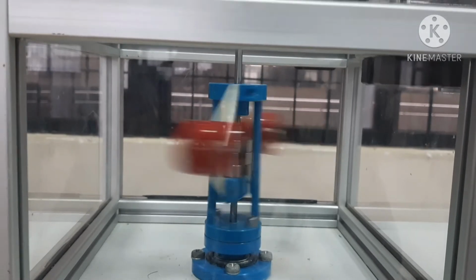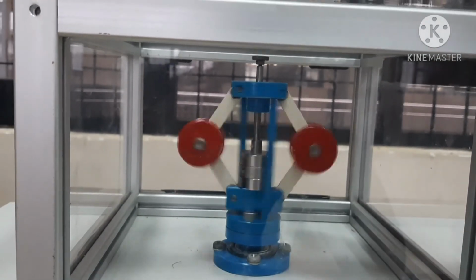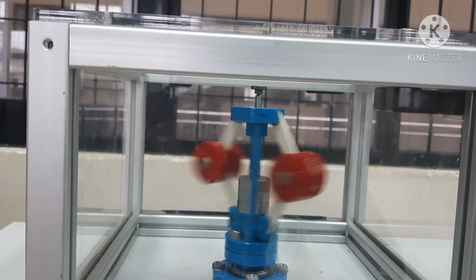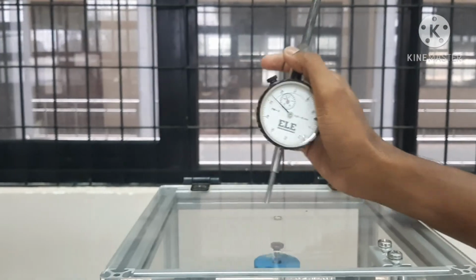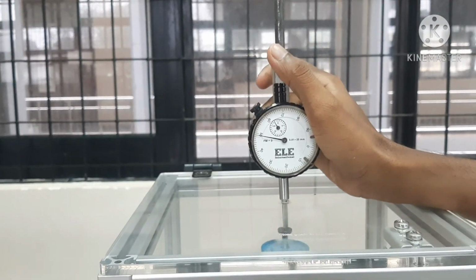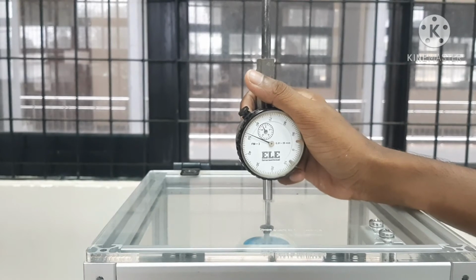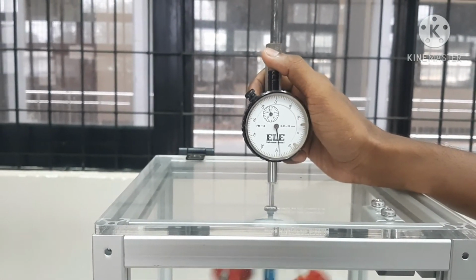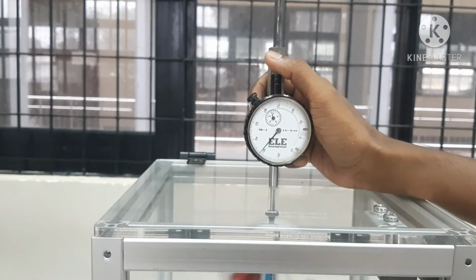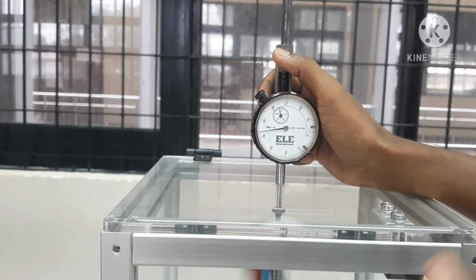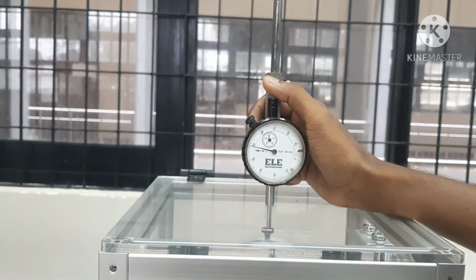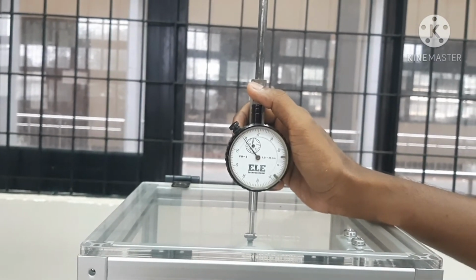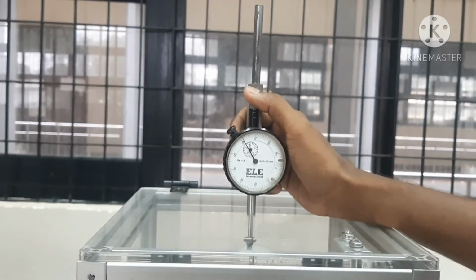Likewise, for different speeds, we will get different readings on that dial gauge, right? Because according to the speed, there will be a movement in that governor head. You can see here, by changing the rotational speed, we will measure the dial gauge reading, right?